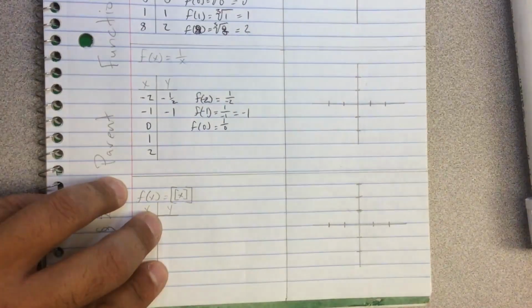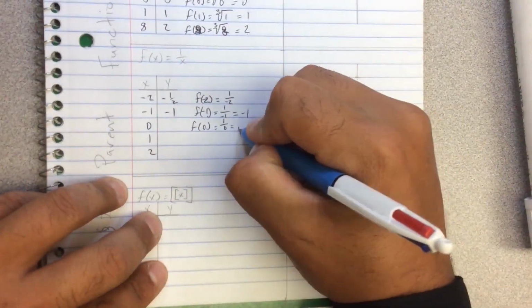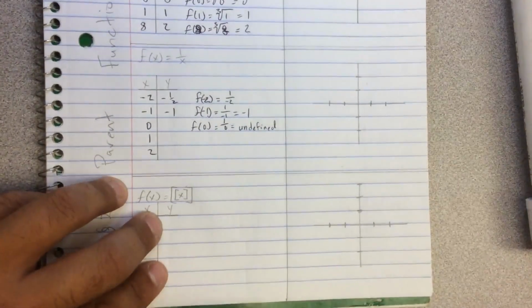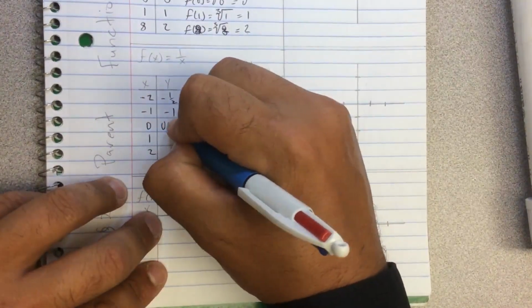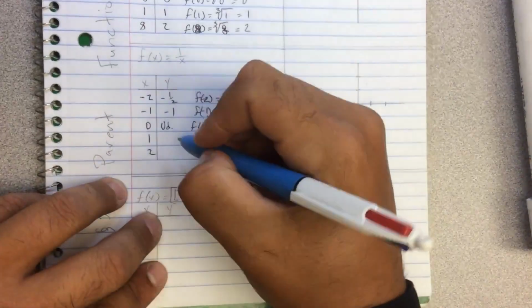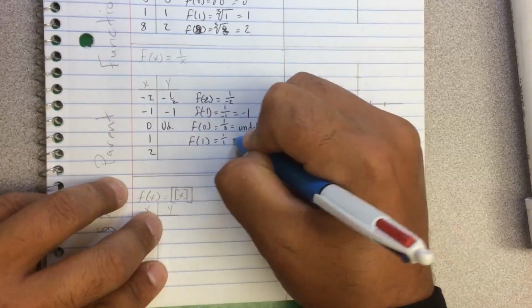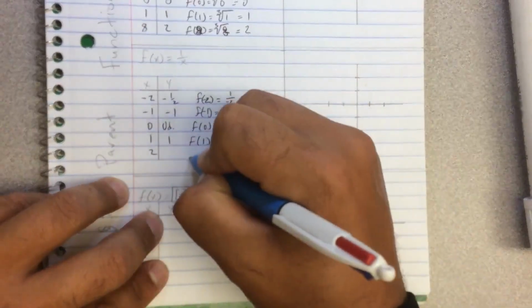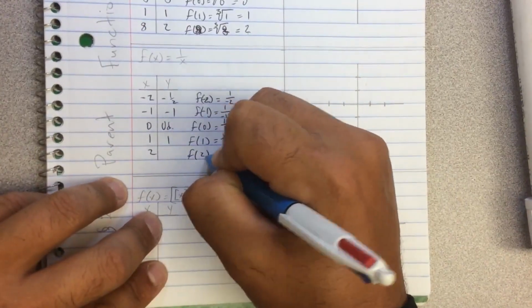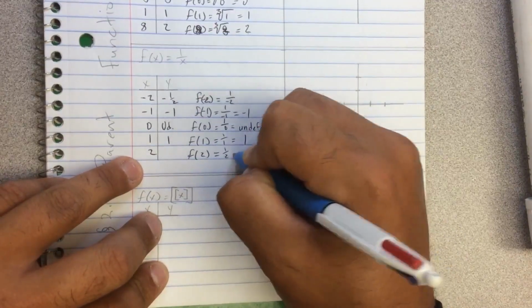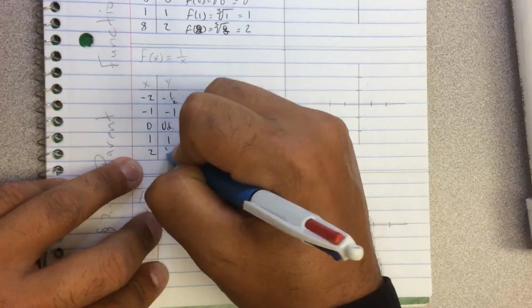Ooh, but we can't divide by 0. That breaks the universe. So this is undefined. And then we have our f of 1 is equal to 1 over 1, which gives us 1. And then our f of 2 is equal to 1 over 2, which is equal to 1/2.